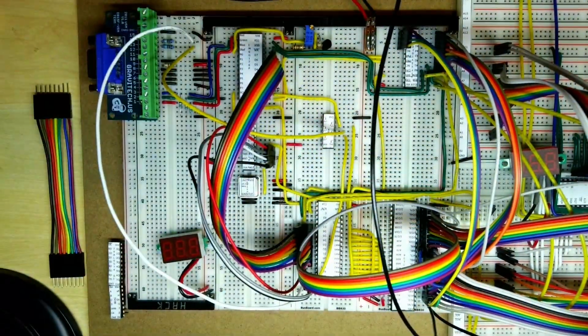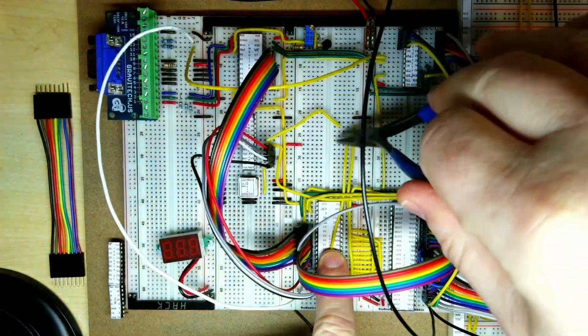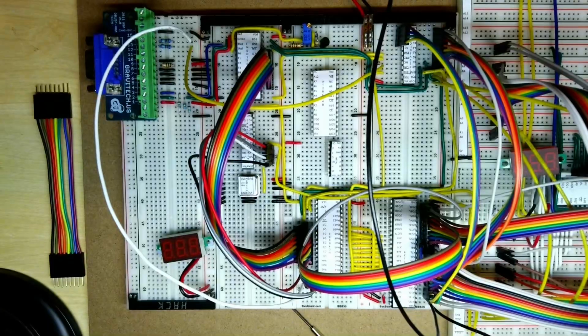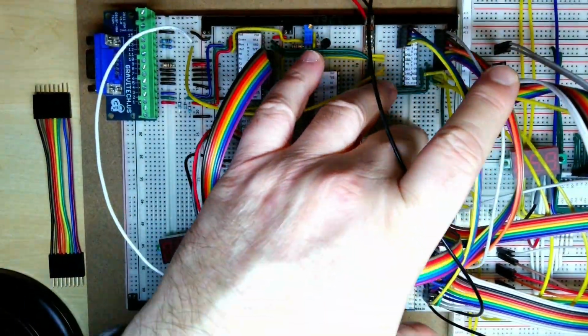Just need to tidy up the board, take out those test leads, the inverter, display enable, and the horizontal sync, fit the new chips, and we just need to move the character latch down a bit to give space.